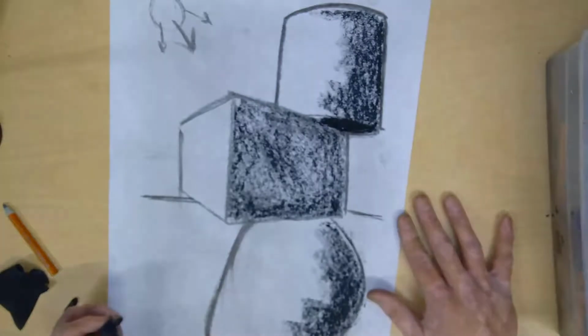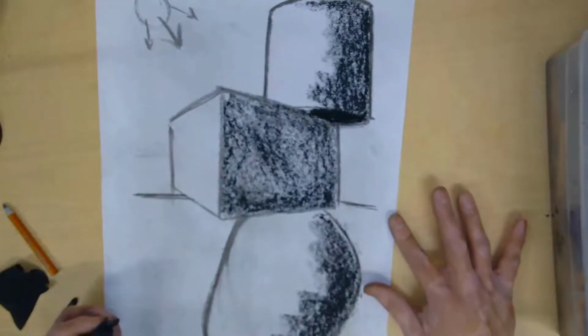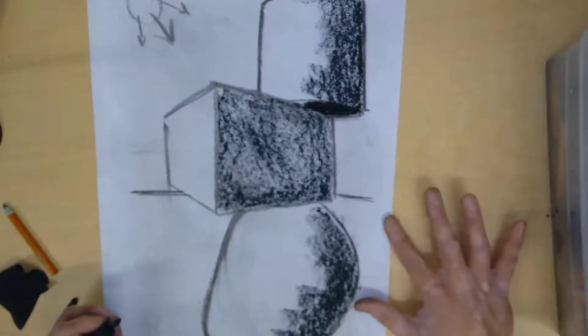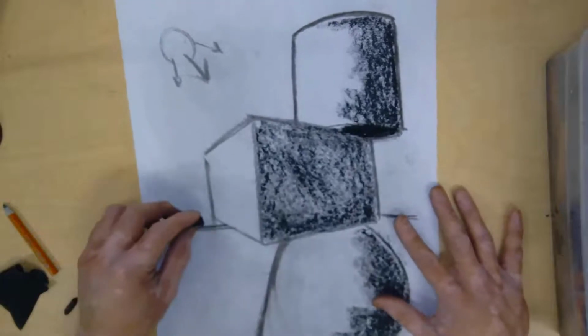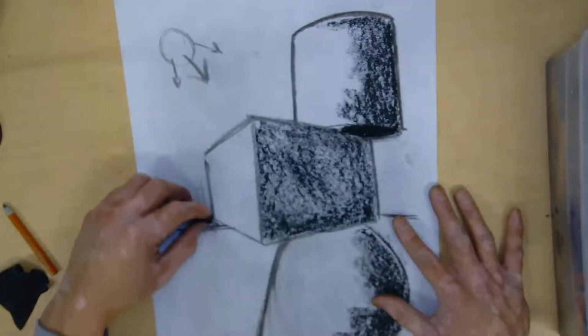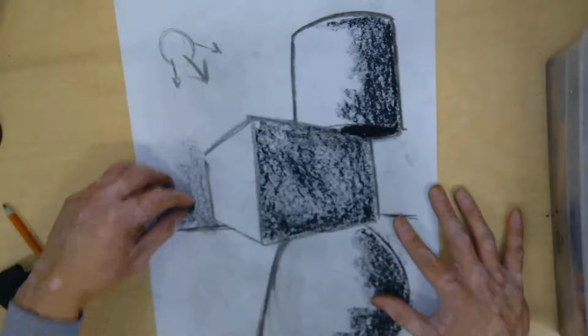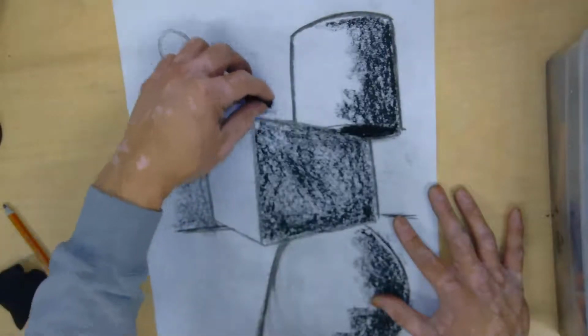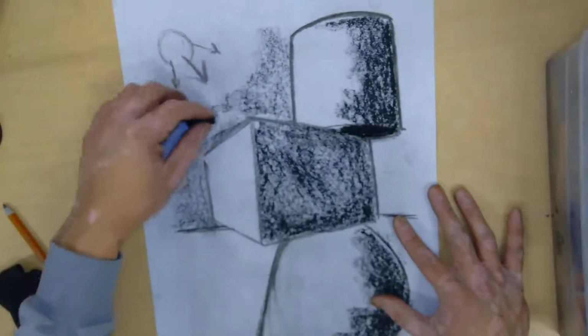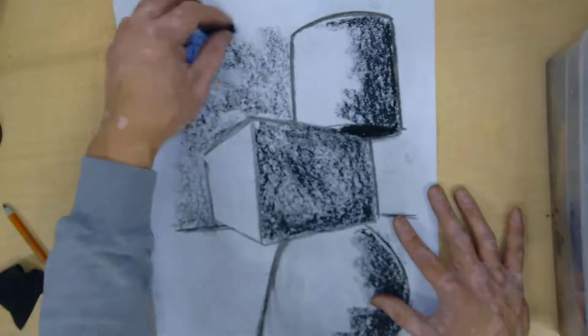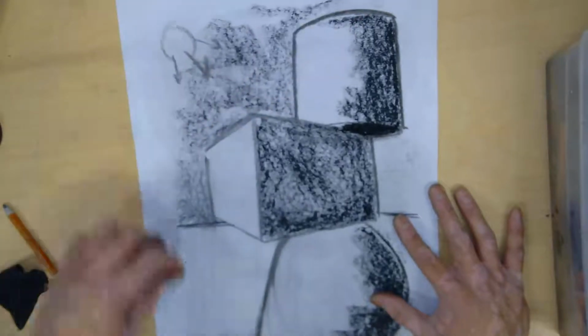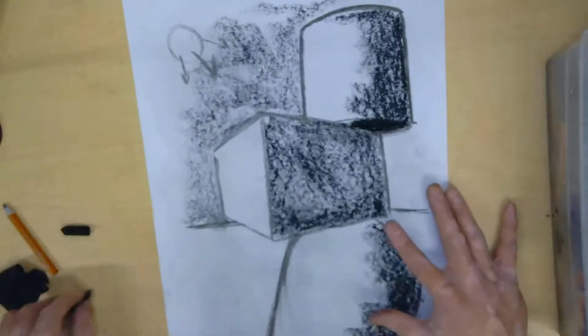And that's about it for darkening, with the exception of I'm also going to start darkening some of my sky up here. And then let's see what that looks like.